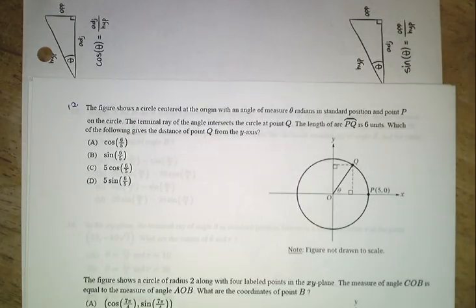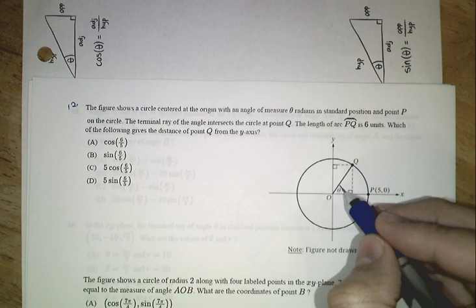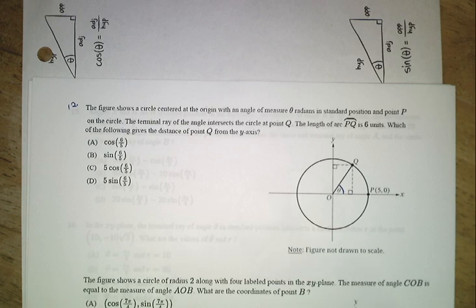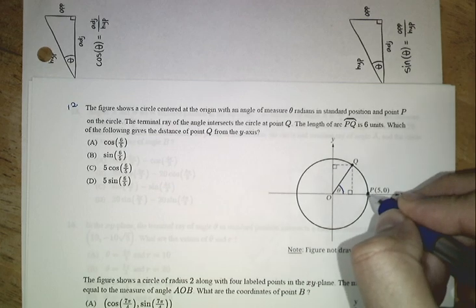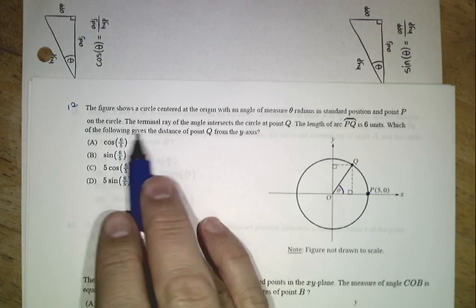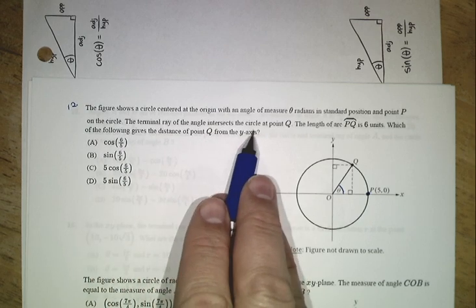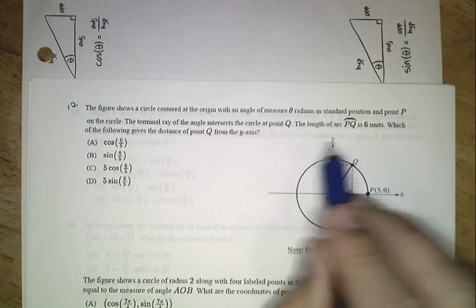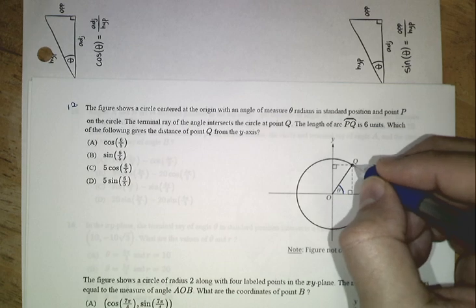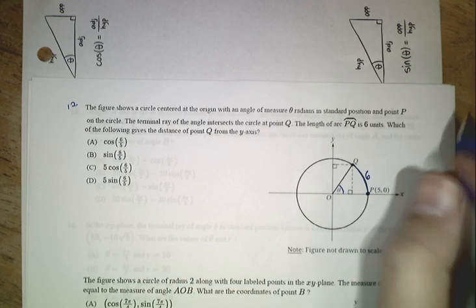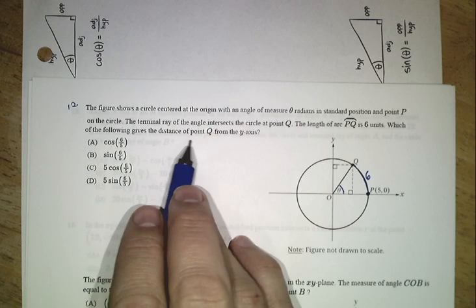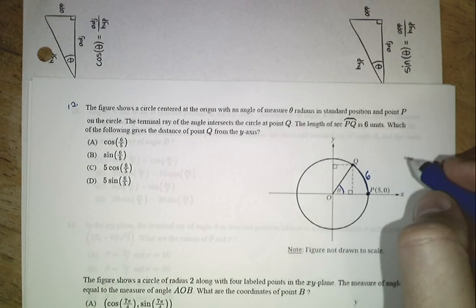The figure shows a circle centered at the origin with the angle measure of theta in radians, in standard position. So that is theta right there, and point P on the circle. Here's point P. The terminal ray of the angle intersects the circle at point Q, okay? And the length of PQ, that is this part right here, is 6 units. Which of the following gives the distance of point Q from the y-axis?